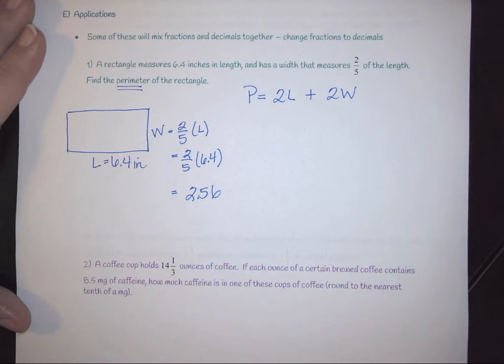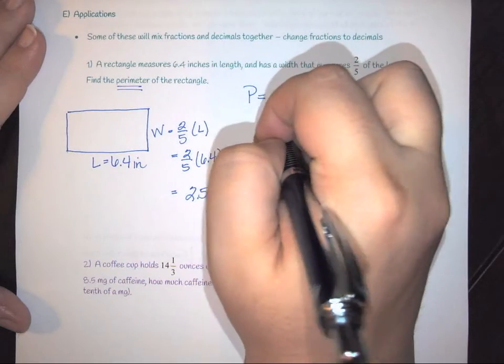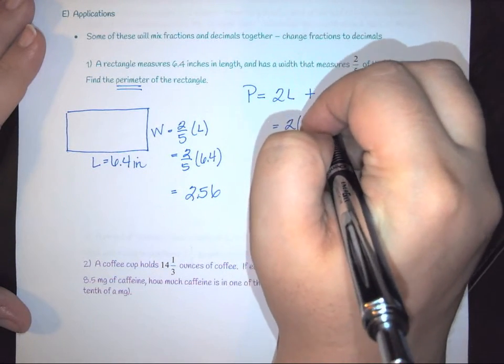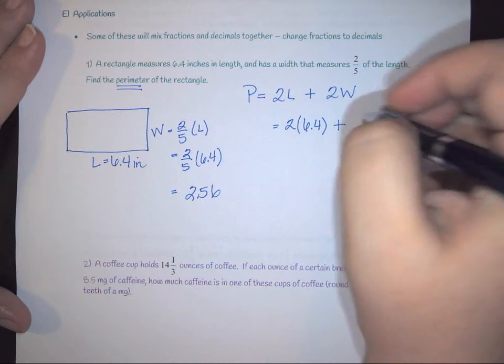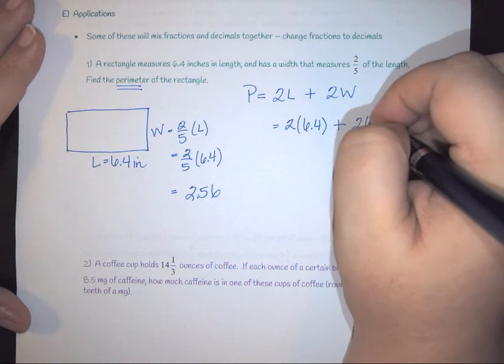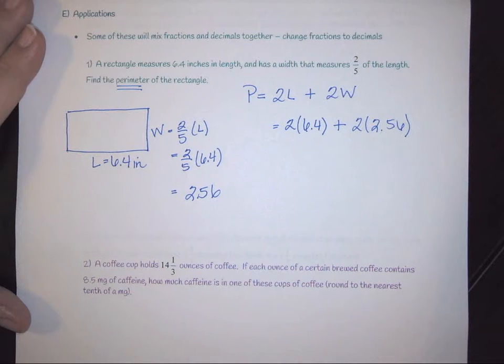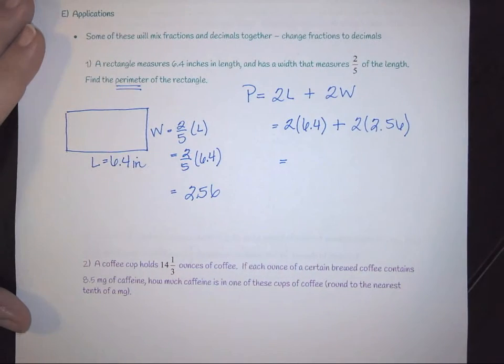Now, the other thing that we have to do is plug it into our formula. So my perimeter is going to be twice the length, so 2 times 6.4 plus twice the width, 2 times 2.56. So here we would do just that.